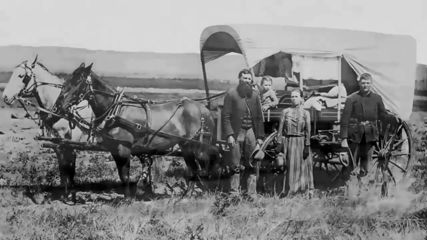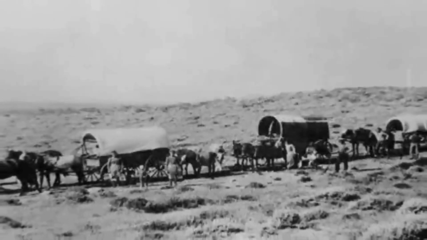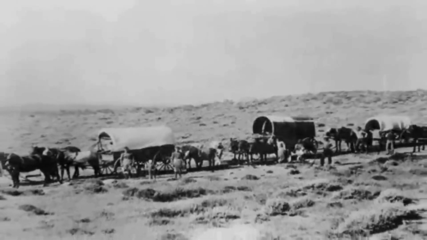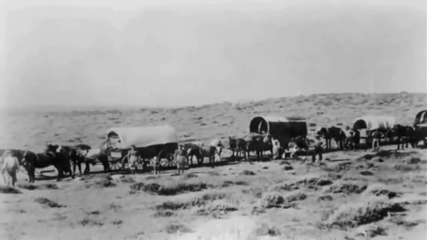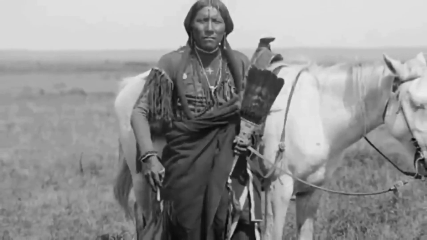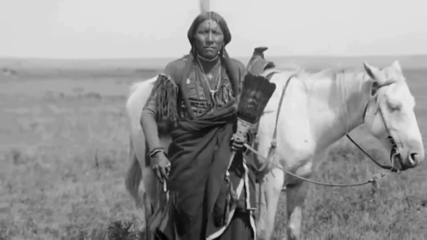The Native American population, including the formidable Comanche, were estimated to be around 14,000, though this figure may have been an underestimation. The winds of change brought forth not only human migration, but also the scourge of smallpox, which ravaged the Native American communities, further diminishing their numbers by the late 1830s.